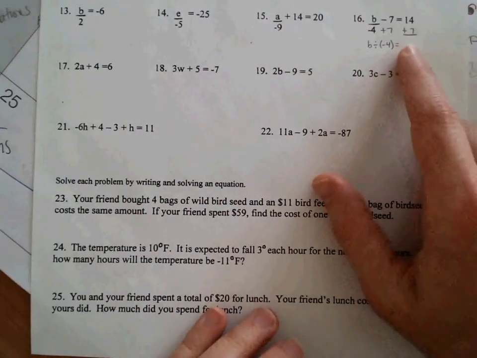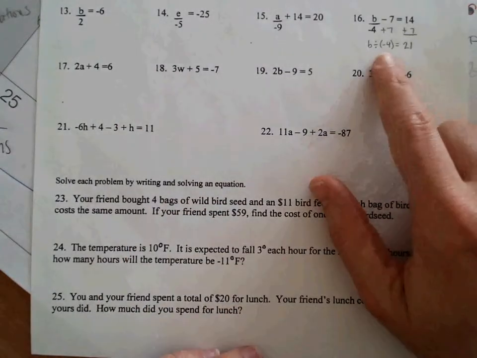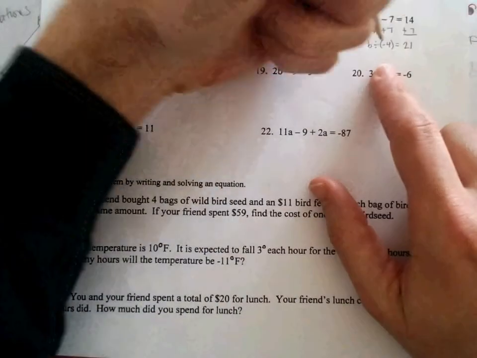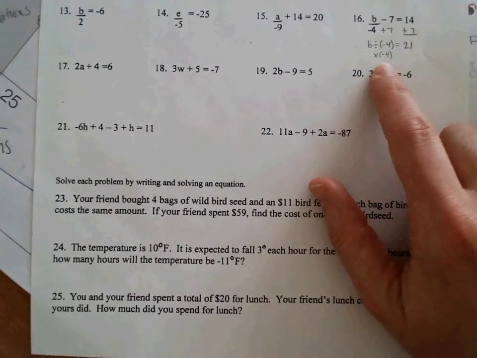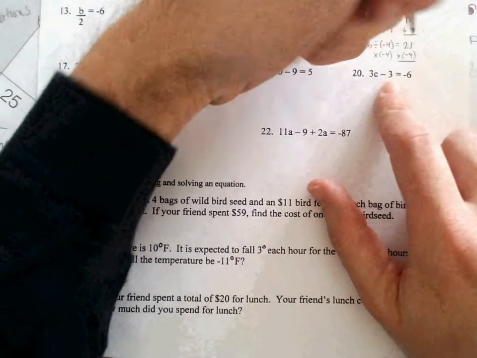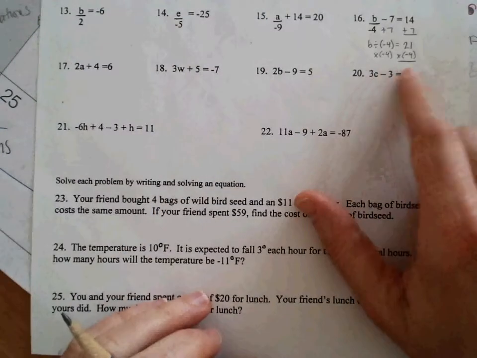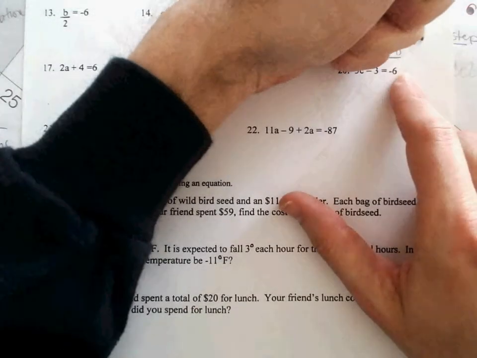Now from here you go ahead and do 14 plus 7, get 21. And then to finish this problem off here, do the opposite of dividing by negative 4, which is multiplying by negative 4. If you do it to one side of the equation, you got to do it to the other side. So times negative 4 here. I'm running out of room right here, so I'm going to write over here to the side. So you get b equals.